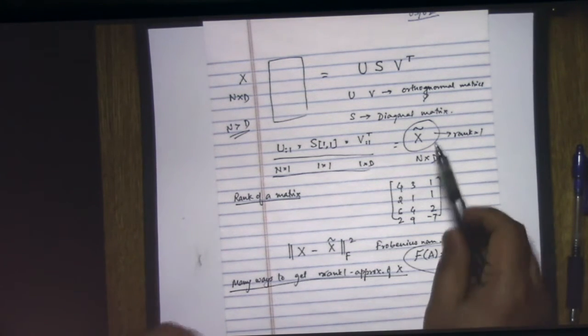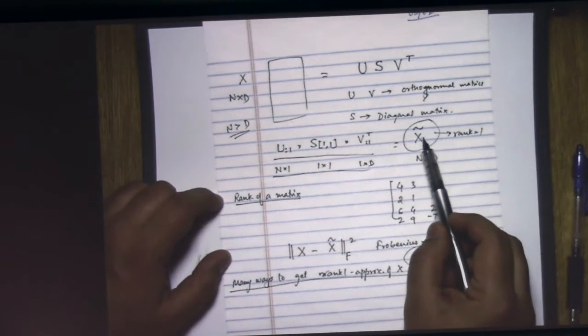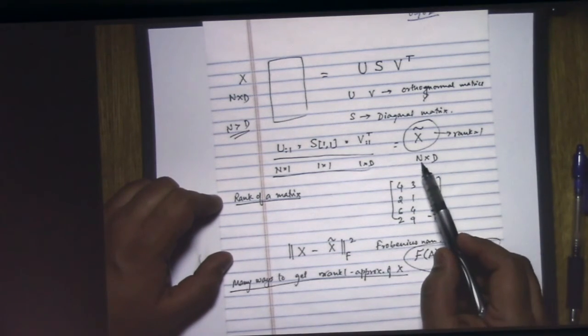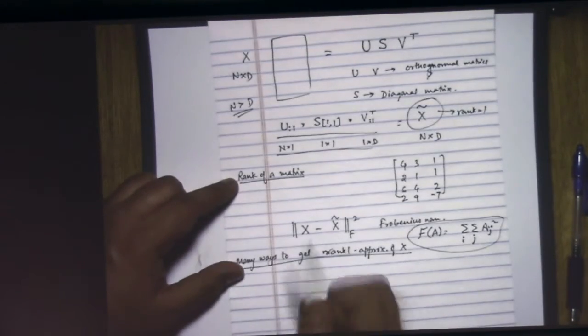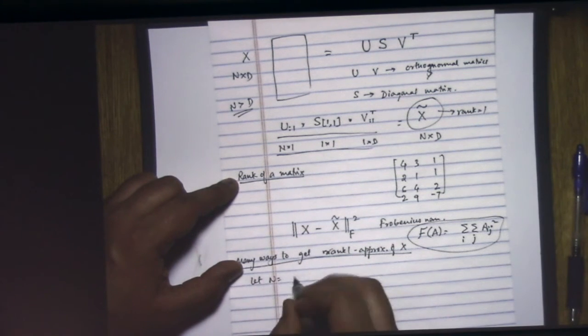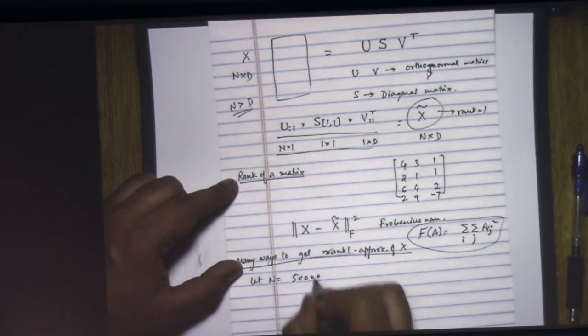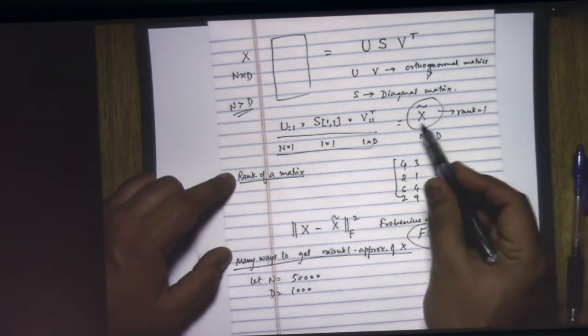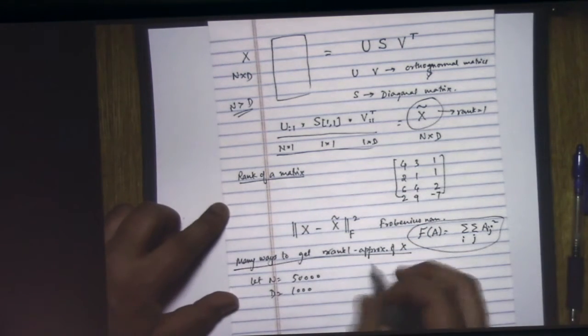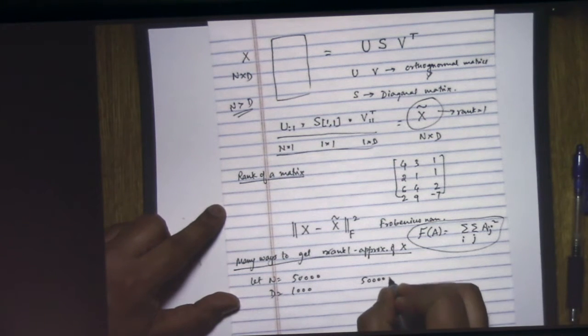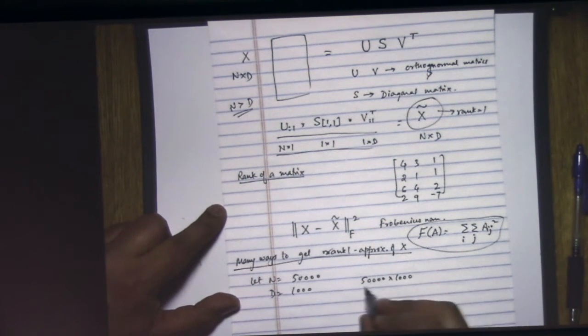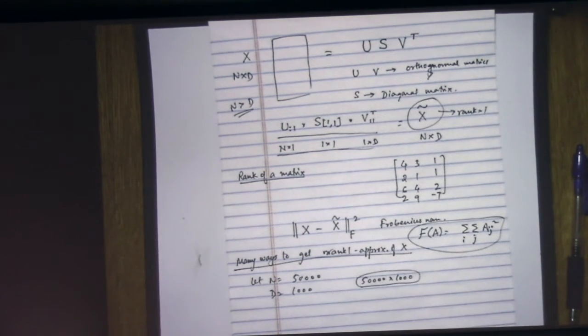So if you look at this matrix, even though it takes n cross d values, let's say n equals 50,000 and d equals 1,000, right? If I want to store this matrix in memory, I would need 50,000 times 1,000 memory locations, right?